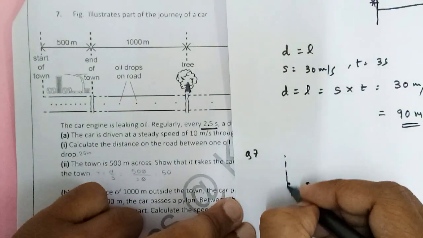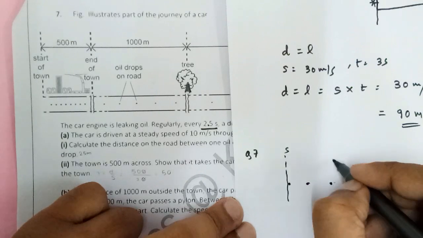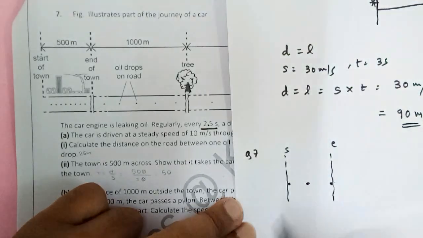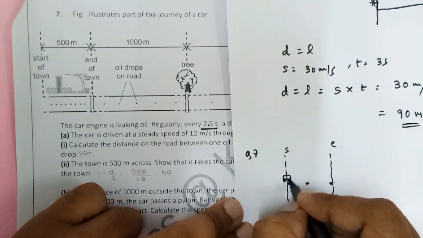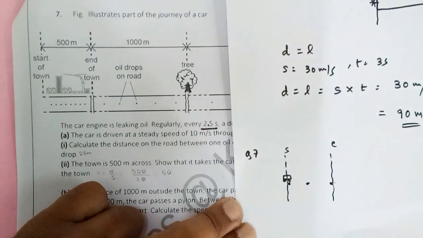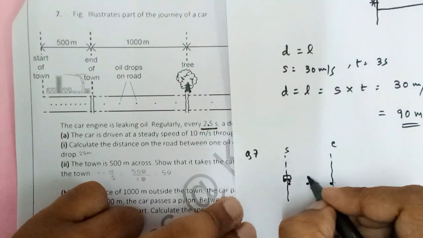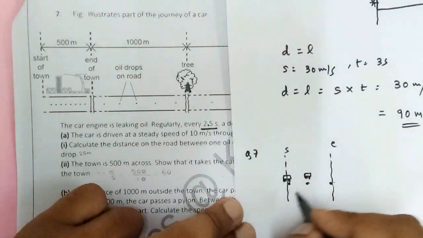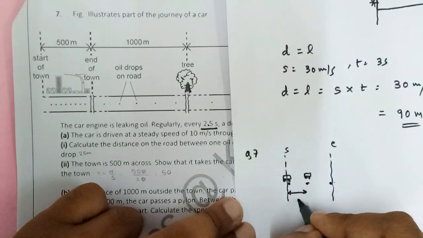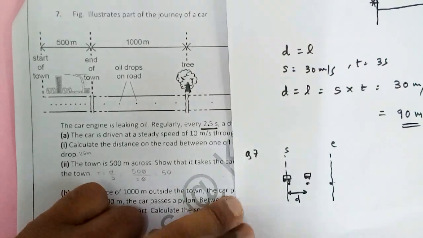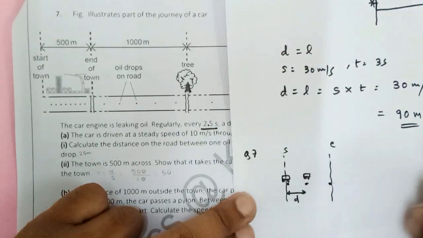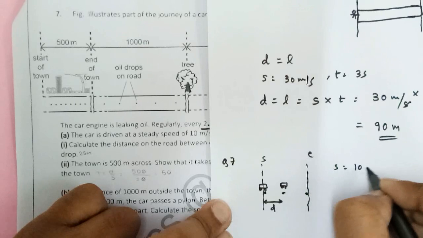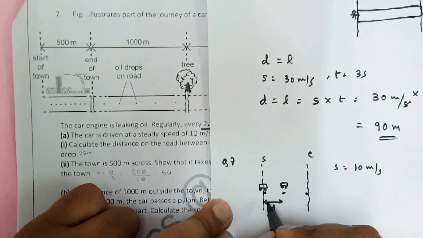This is the start of the town, this is the end of the town. So the car was over here, it had dropped the first drop, then the car reaches over here, it has dropped the second drop.